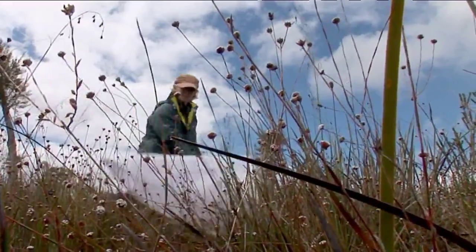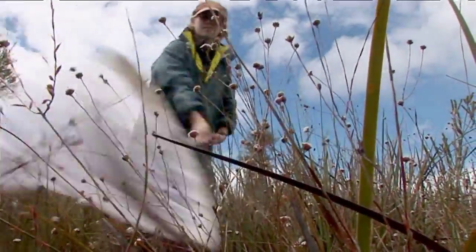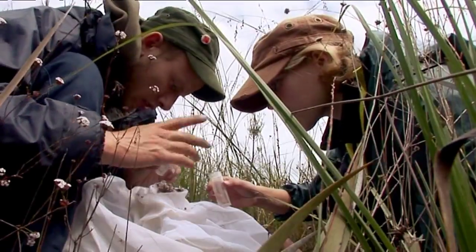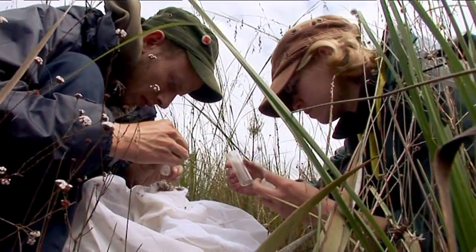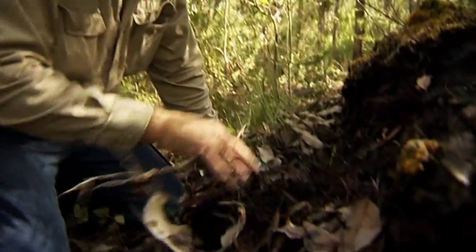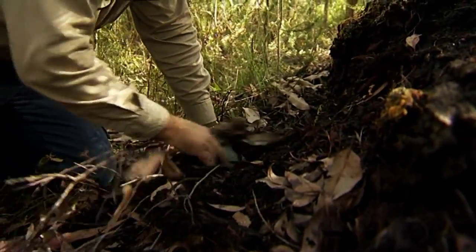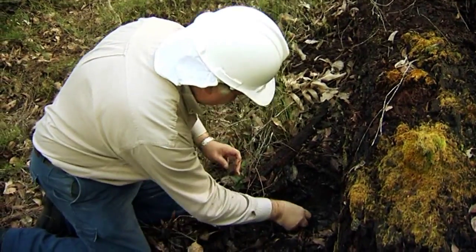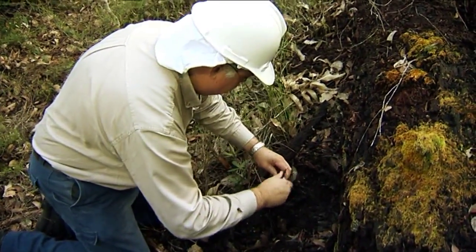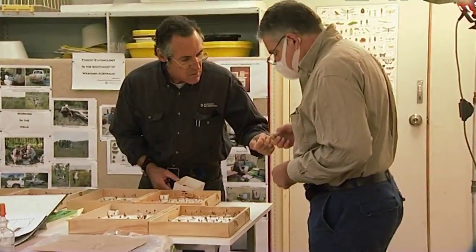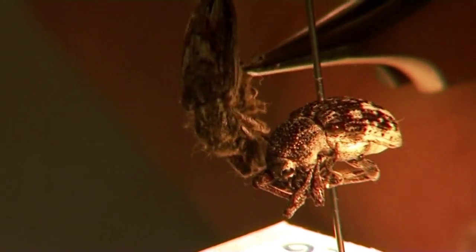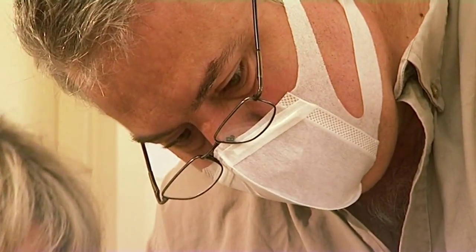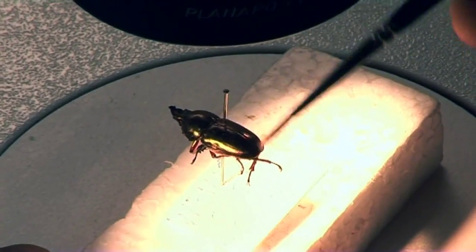Hand sampling includes sweep netting, beating and hand searching in different habitats. Back at the Manjimup Insectary, the team of DEC entomologists process and identify the thousands of invertebrates collected from these sites.